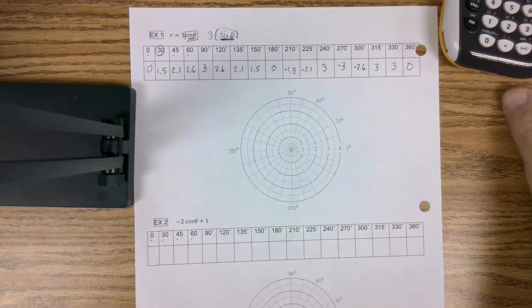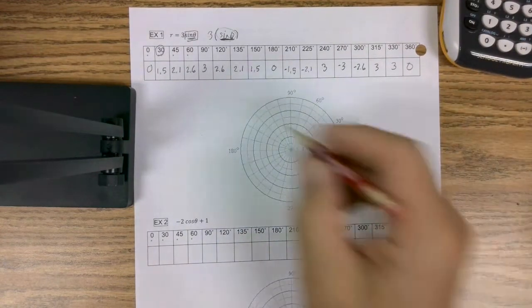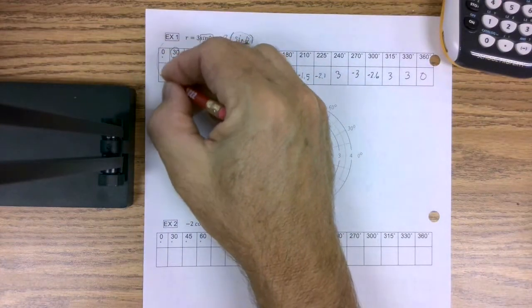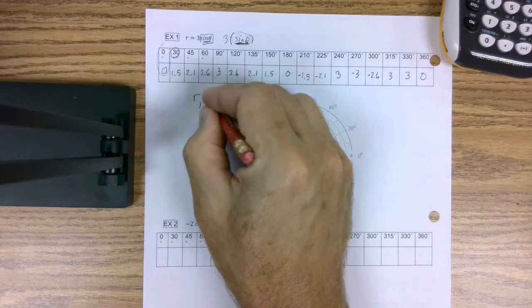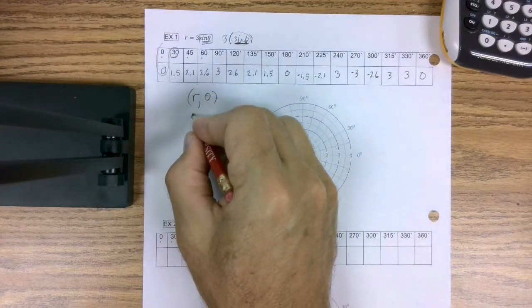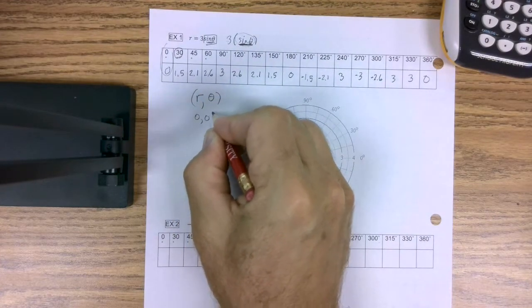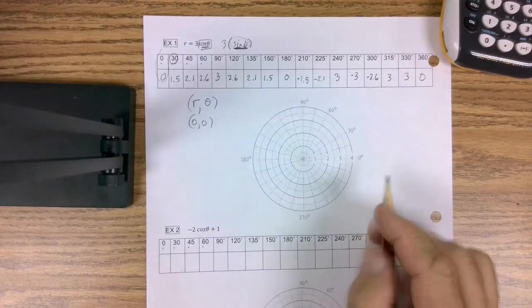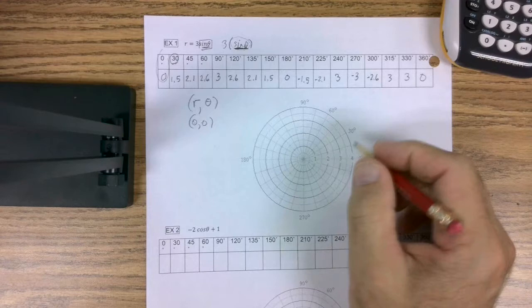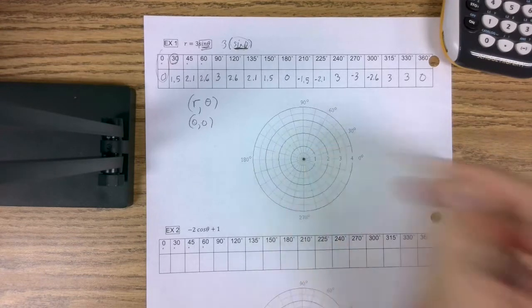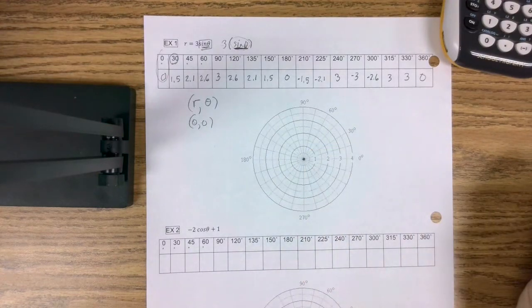Okay, and now what you're expected to do, and I hope I didn't make a silly mistake in there somewhere, every single one of these are polar coordinates. So the first one is, remember, this is r, theta. So my first one is 0, 0. Now I know in a previous lesson I said r can't be 0, but when you're graphing these polar coordinates, it corresponds to that point.